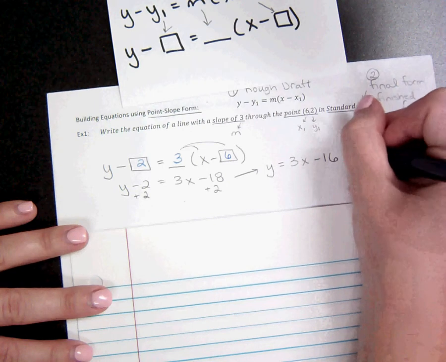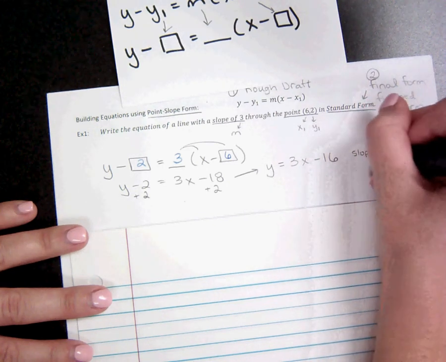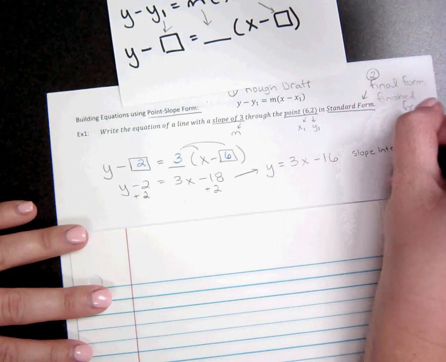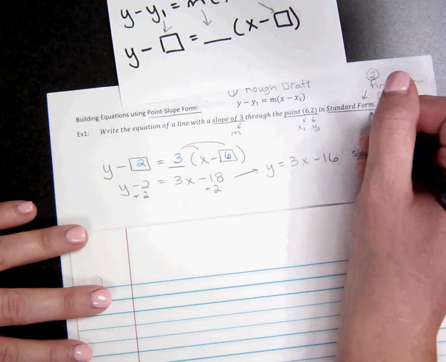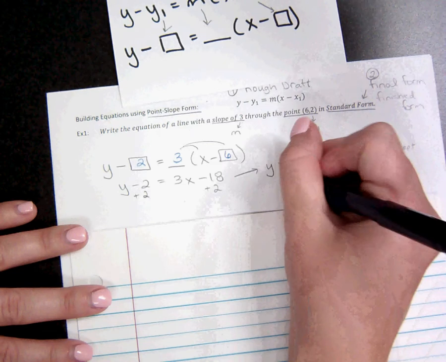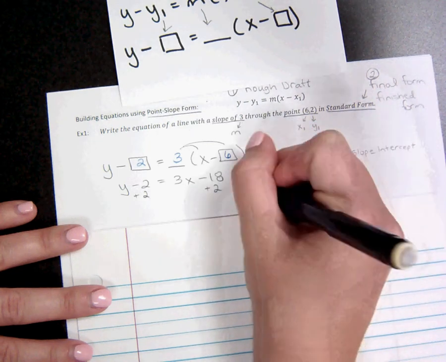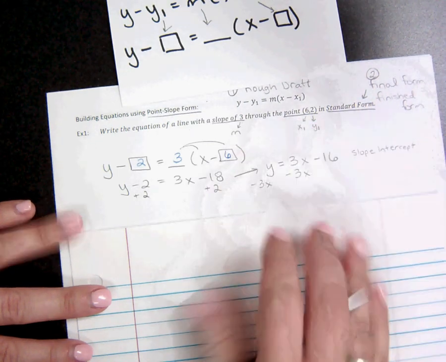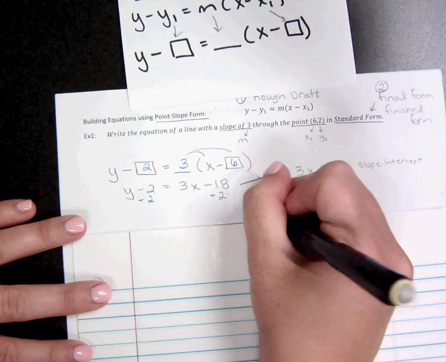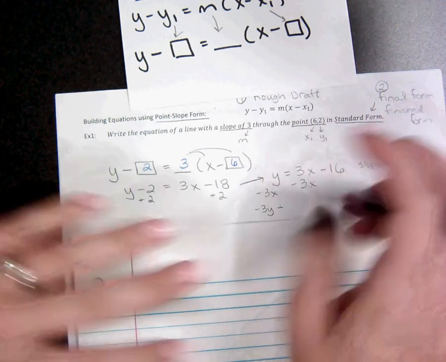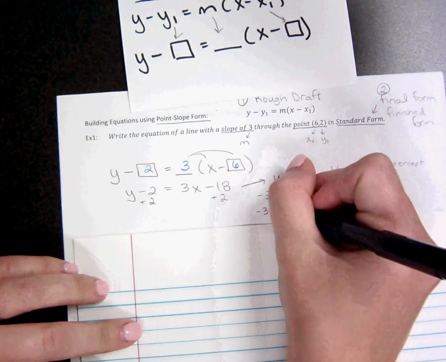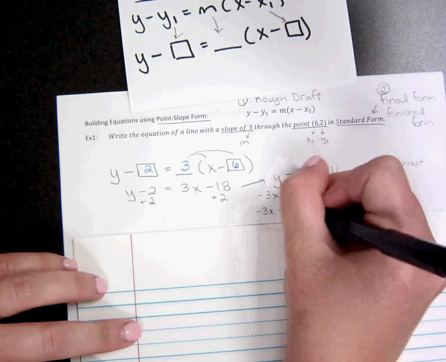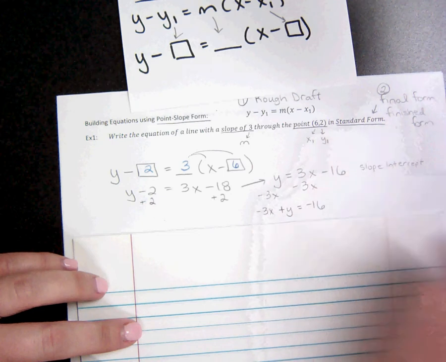Right now we're in slope-intercept form, which is typically what form you end up with. But we always have to get ourselves back to whatever form it wants, which is standard form. So we're going to move that 3x back to the other side. That's going to give us negative 3x plus y equals negative 16.